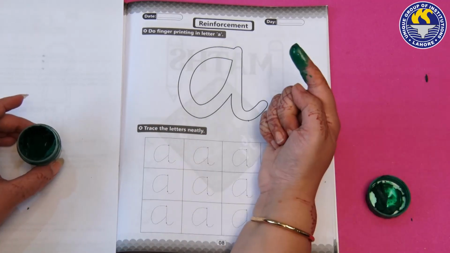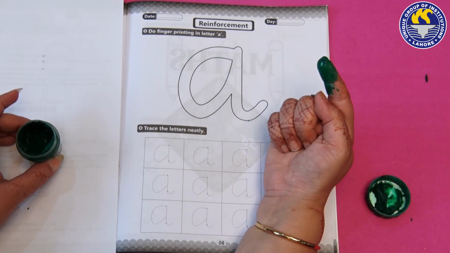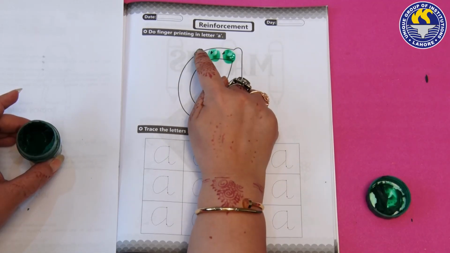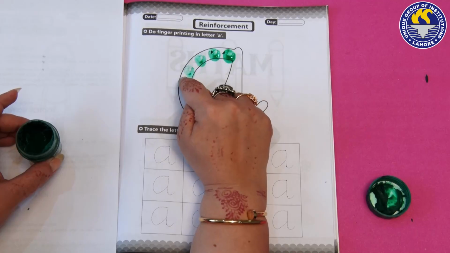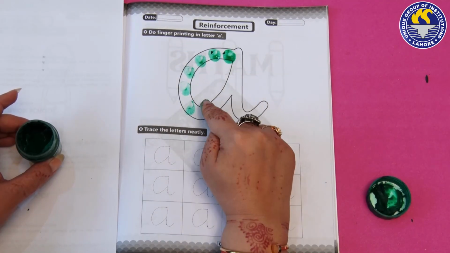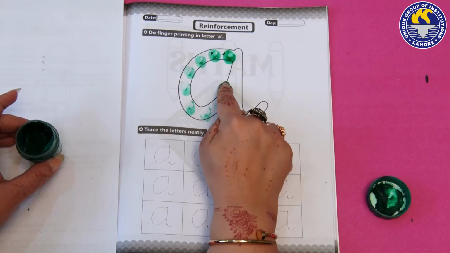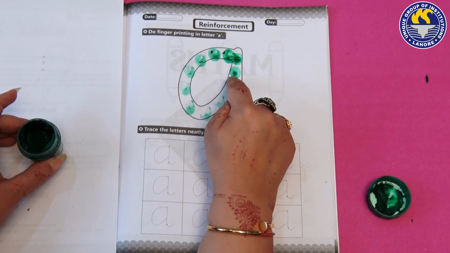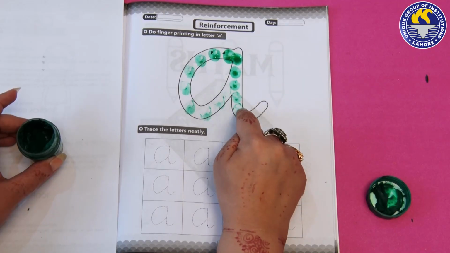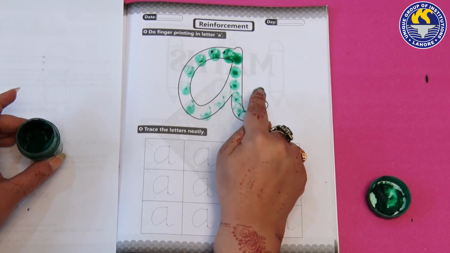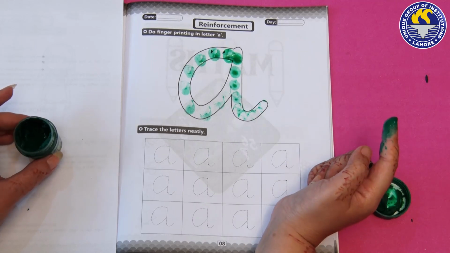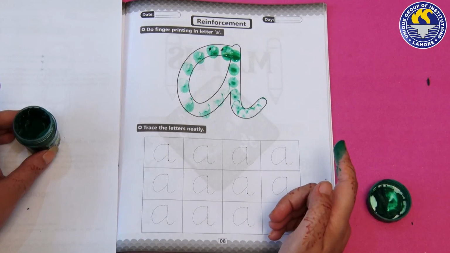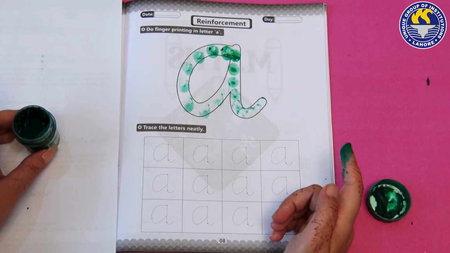Now, like this, I will put paint on my finger and do fingerprinting in letter A. Yes, it's really fun. I will use some more paint to make a standing line and a curve. My activity is done. Now I will tell you how to trace the letter A. We have to trace the letter A very neatly.